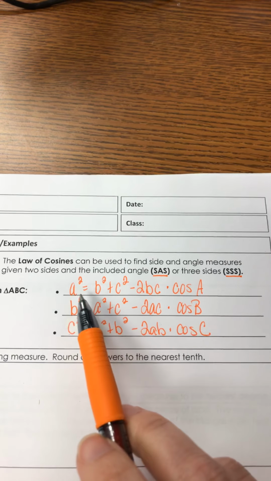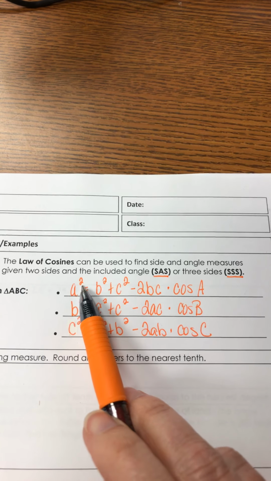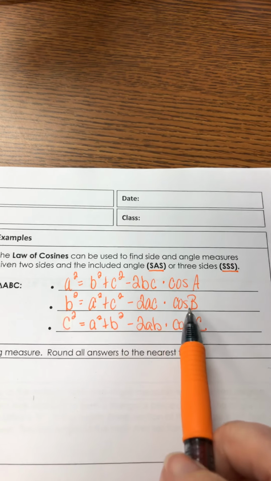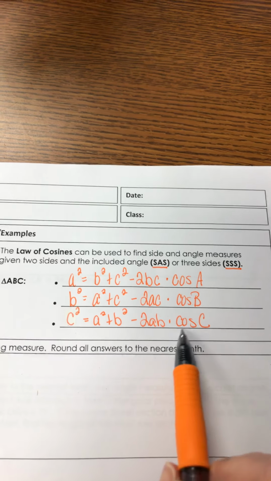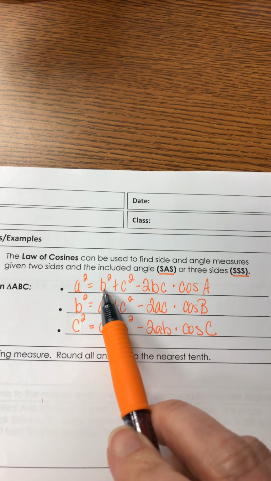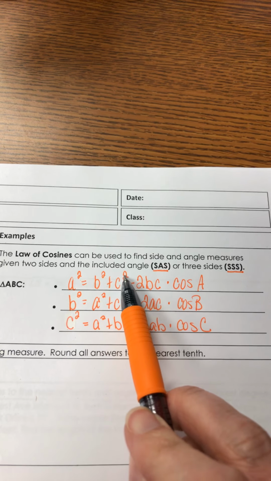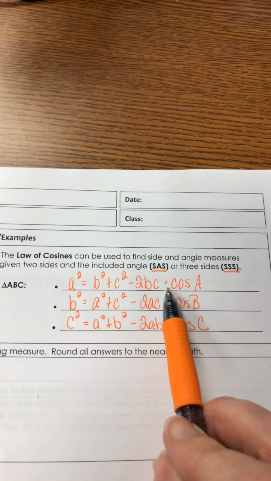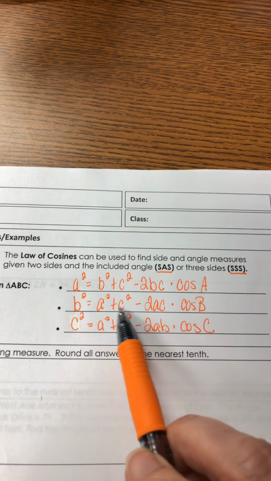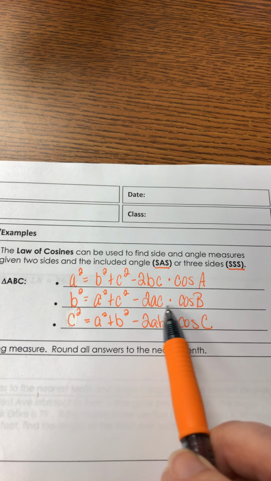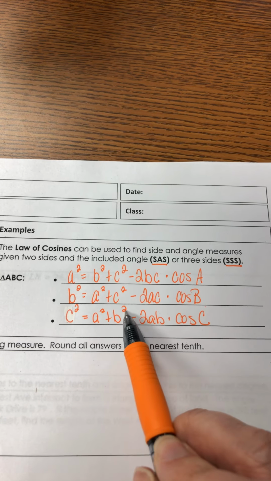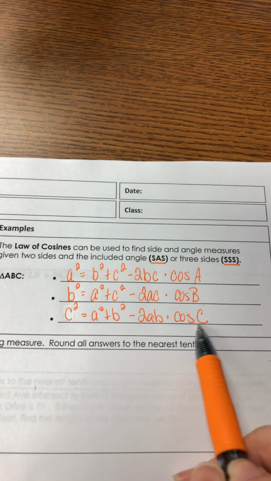Okay, so the law of cosines: you have a squared, you're finding the cosine of A. You've got b squared, you're finding the cosine of B. C squared, you're finding the cosine of C. So if you have a squared, you're going to take the other sides, b squared plus c squared, minus 2bc multiplied by the cosine of A. If you're doing b squared, you'll take a and c and square those, minus 2ac times the cosine of B. And if you've got c squared, you'll square a and b, minus 2ab multiplied by the cosine of C.